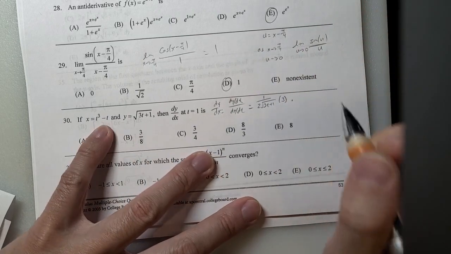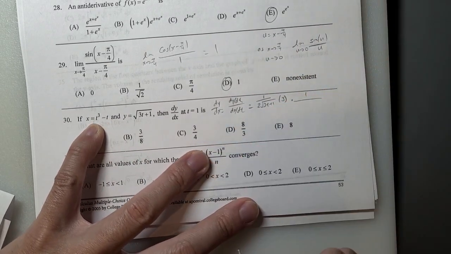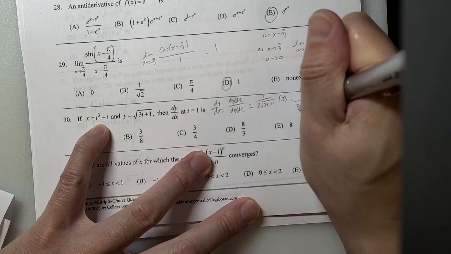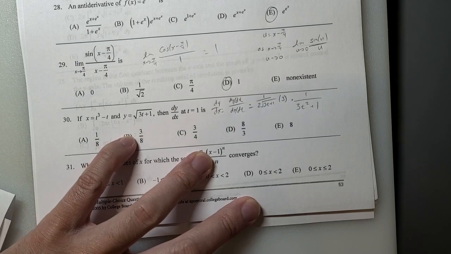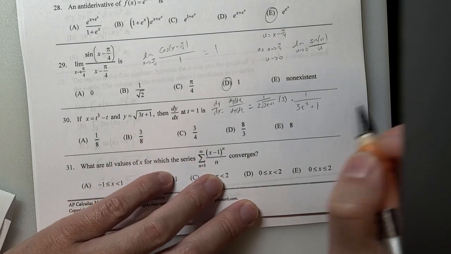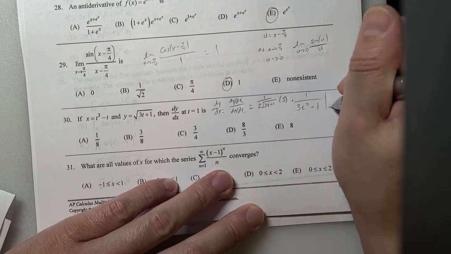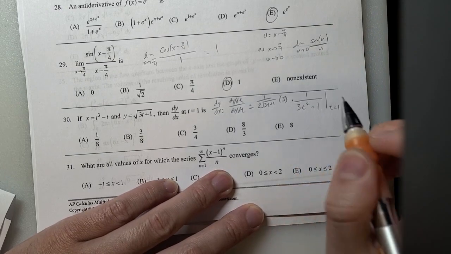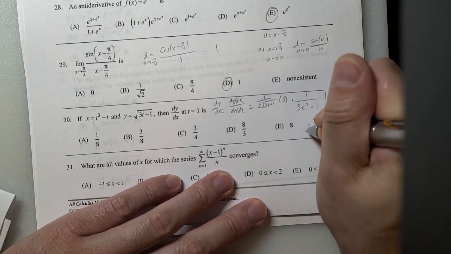And then we divide by the derivative of x with respect to t, that's 3t squared minus 1. Okay, so I don't have enough space here, but we can evaluate this at t is equal to 1, right? So we would get what? So this 3 and 2, we would get 3 halves.